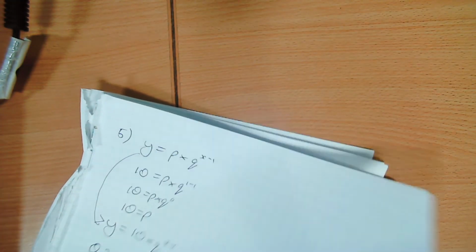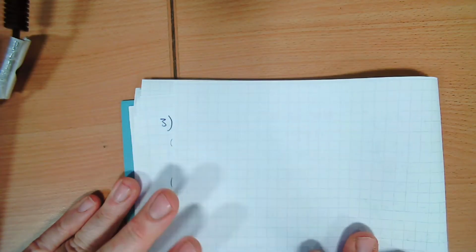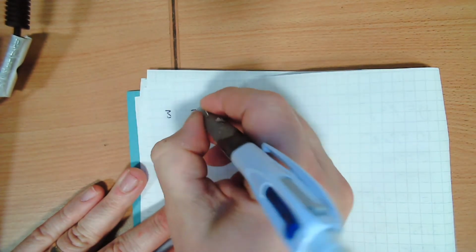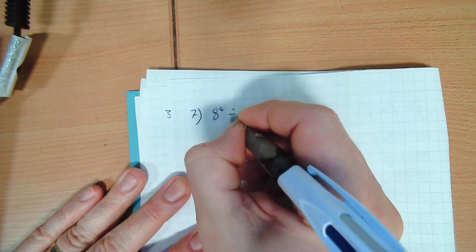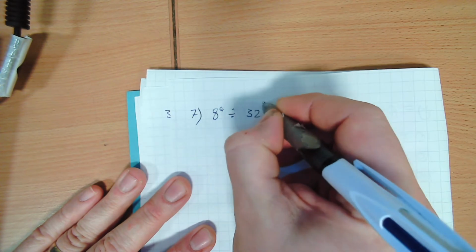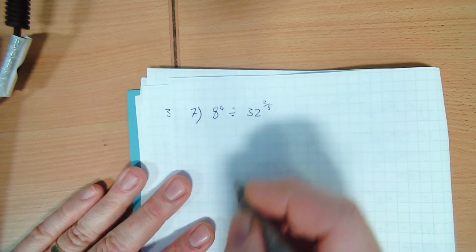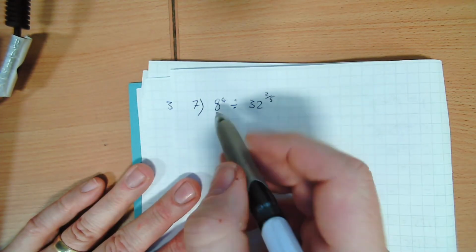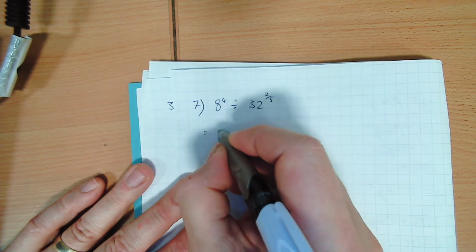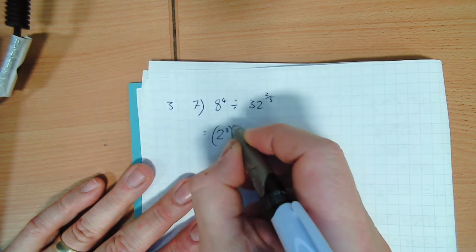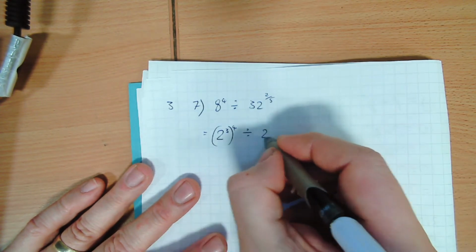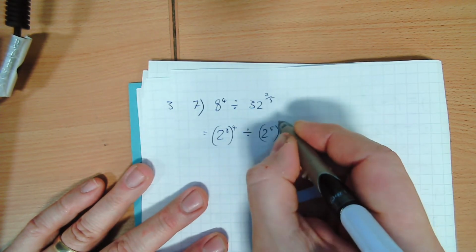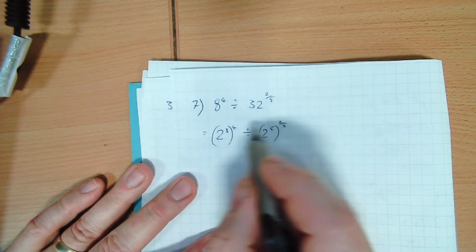Number 7. This is clearly a non-calculator question. 8 to the 4 divided by 32 to the 2/5, and it wants the answer as a power of 2. So I'm going to write 8 as a power of 2, and 32 is 2 to the 5. And then I can simplify both of these.